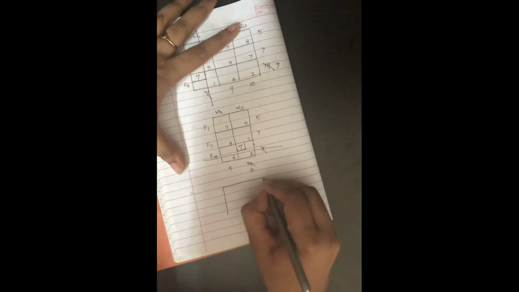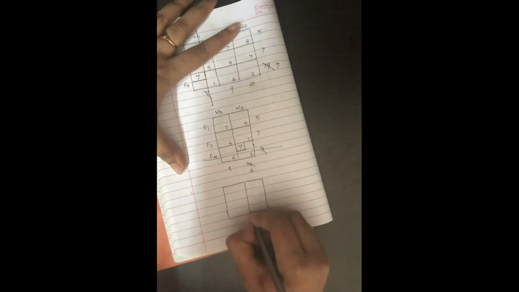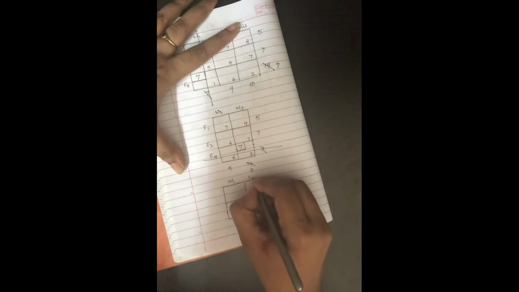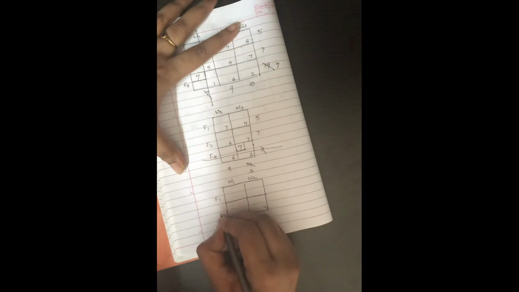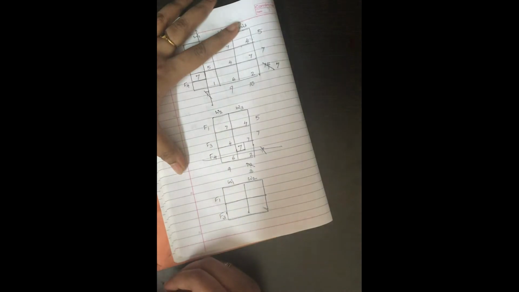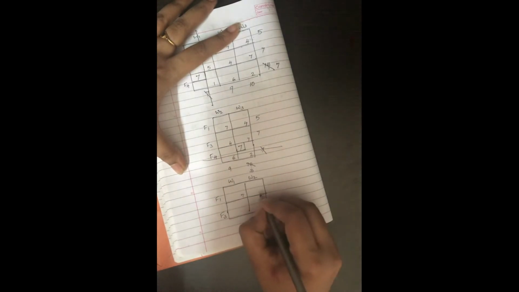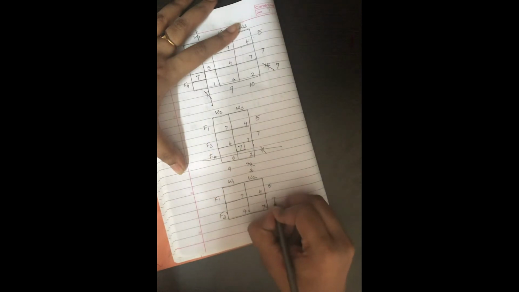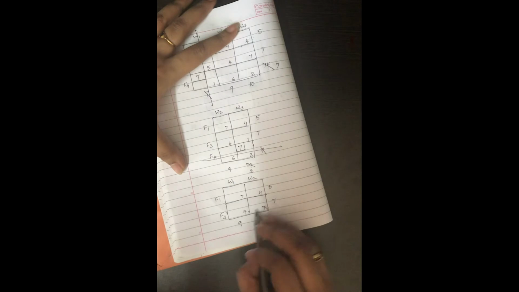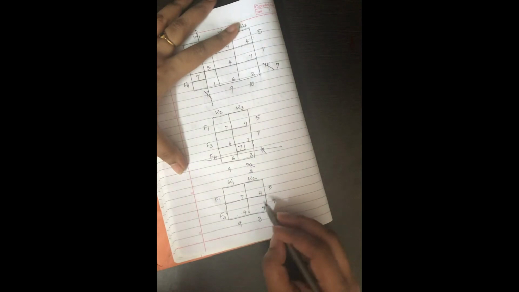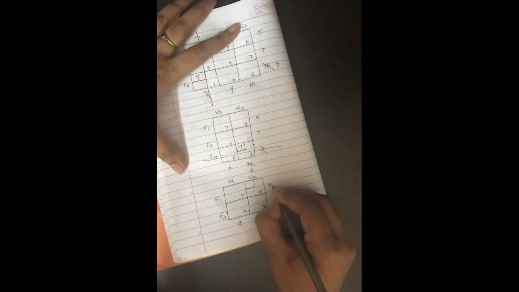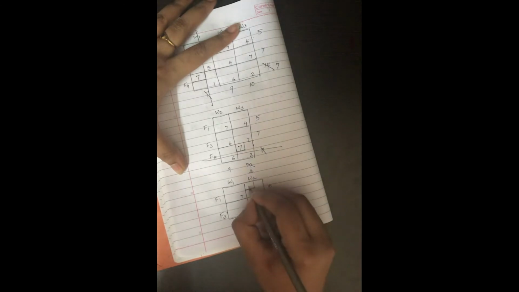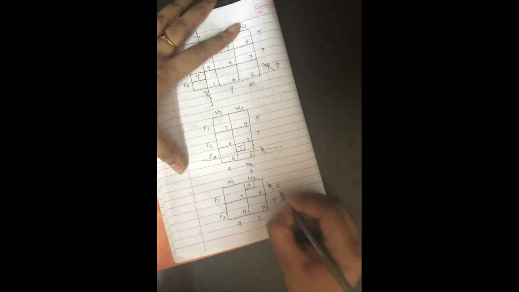So the reduced table becomes W1, W2, F1, F3: 7, 4, 4, 7, 5, 7, 9, 3. Lowest cost, tying two cells. I have taken this one for 5, 3. The smallest value is 3. Allocate 3 here. Cut off the column.